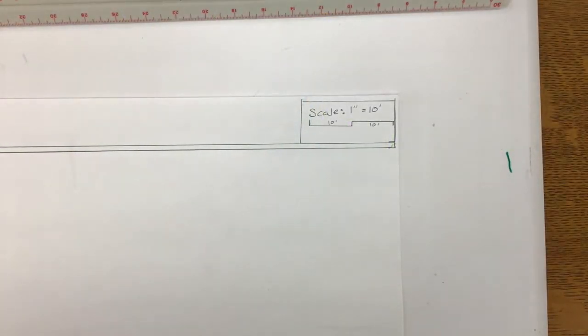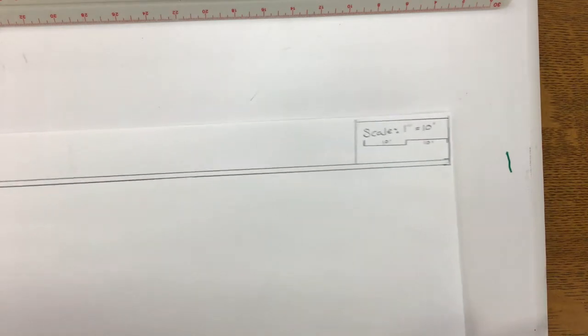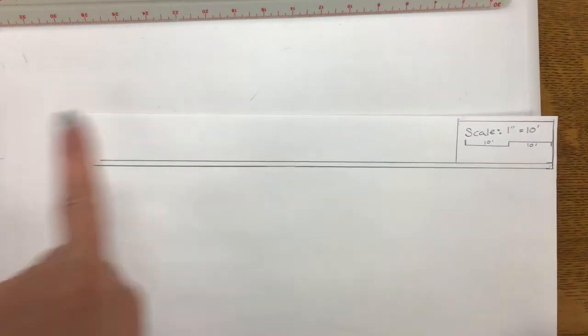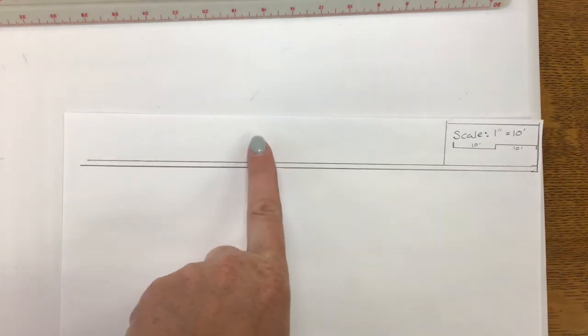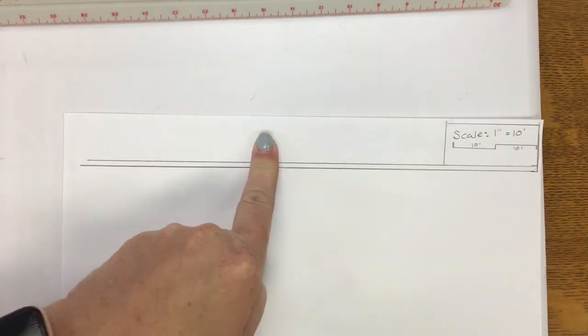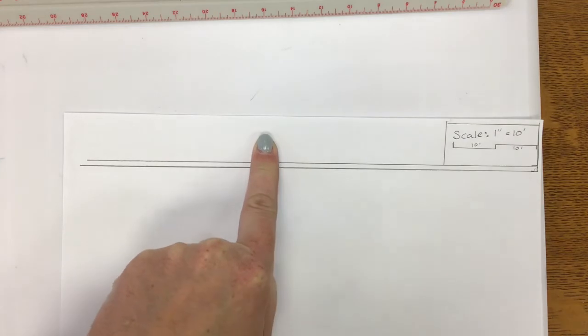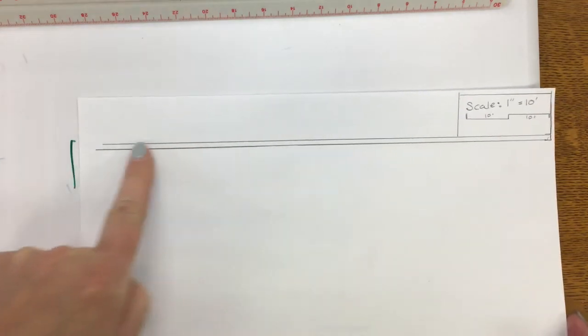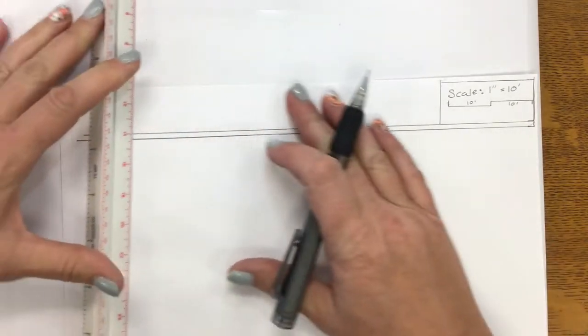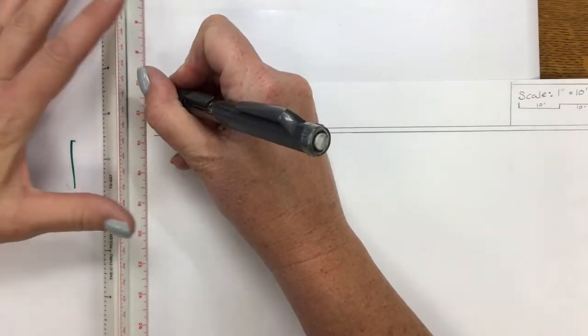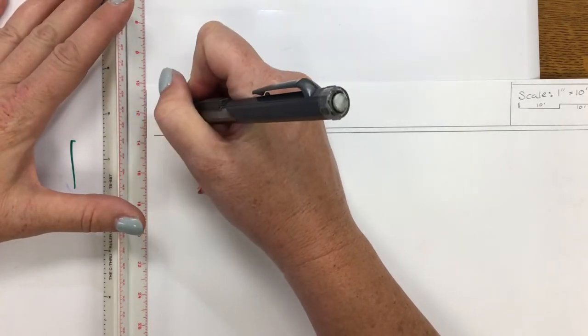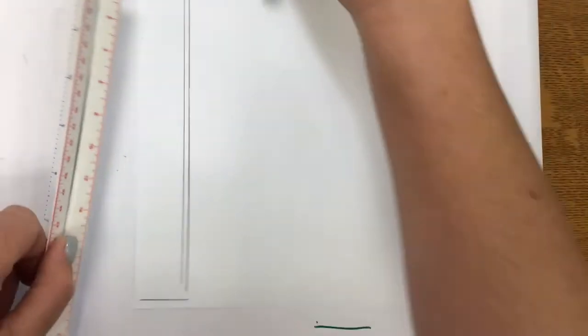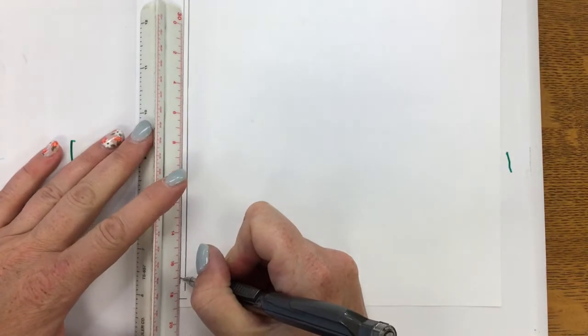Now that you have your scale finished, it's time to put in a legend on your plan. So I have the rest of my top page here. I've got all this area, and here's where I'm going to put in a title, a date, and some other things. So let me start by making a nice line here, sort of connect these.